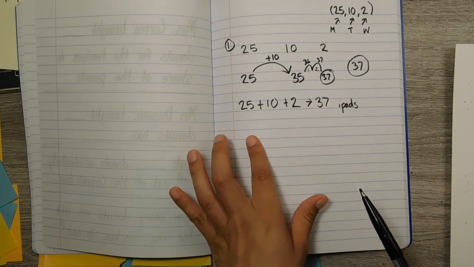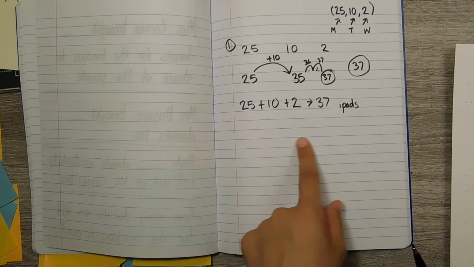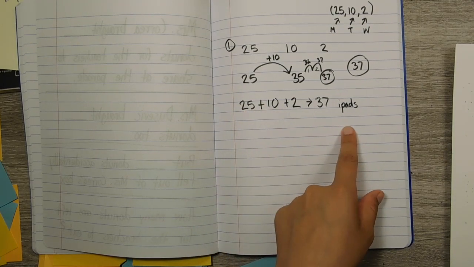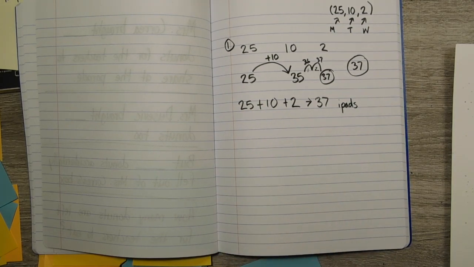Some of you are stopping by saying the office gave out 37 iPads, but that's not an explanation. That's basically your number sentence written as a regular sentence. But an explanation really showcases all the steps you took to solve the problem.